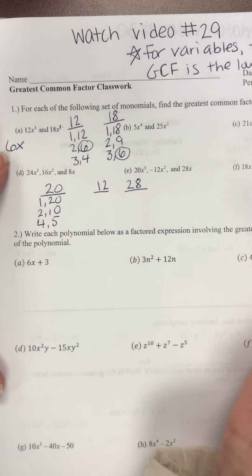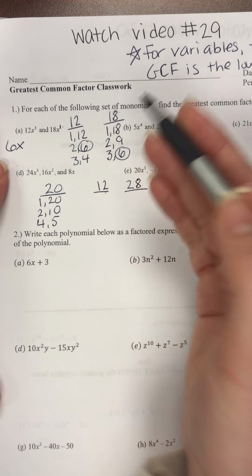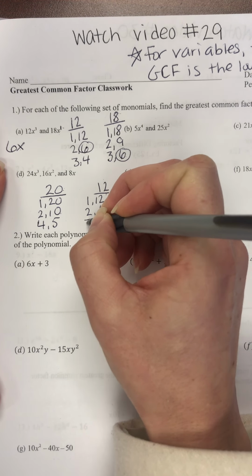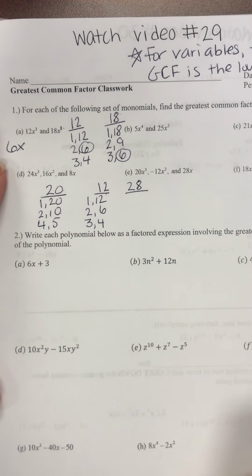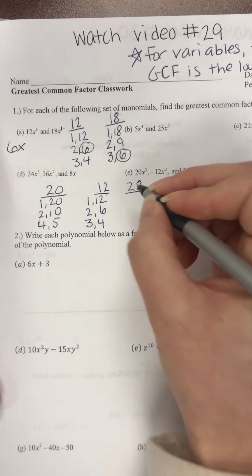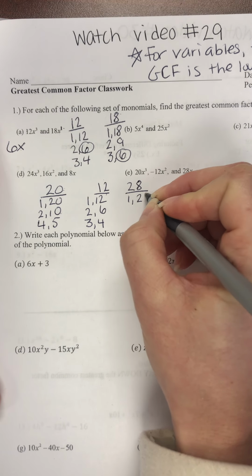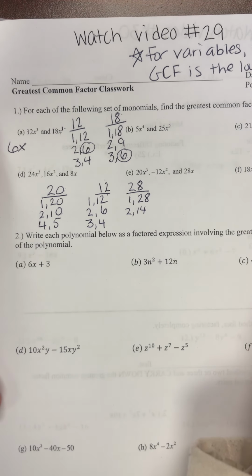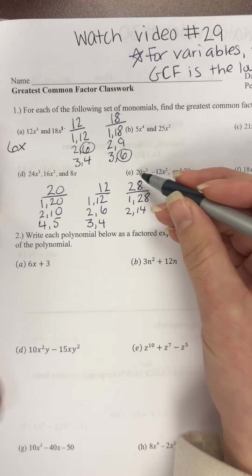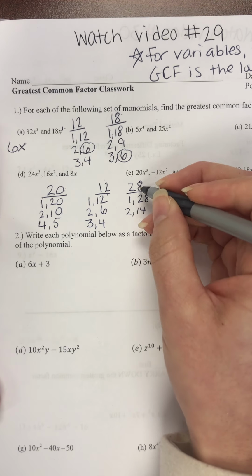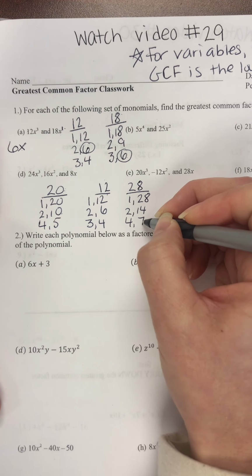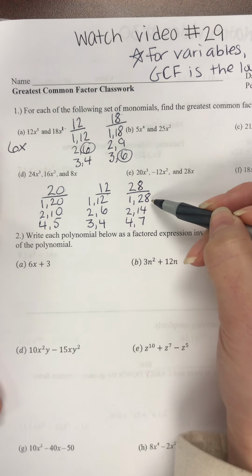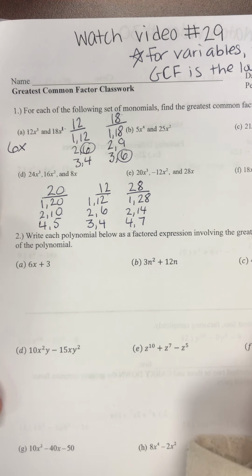We just listed our factors of 12 up at the top in A, so I'm just going to write those factors again. And then we're going to write our factors of 28. My factors would be 1 and 28, 2 and 14. 28 does not divide evenly by 3. 28 divided by 4 would give me 7. And then we're back to the start. So here are my factors of 28.